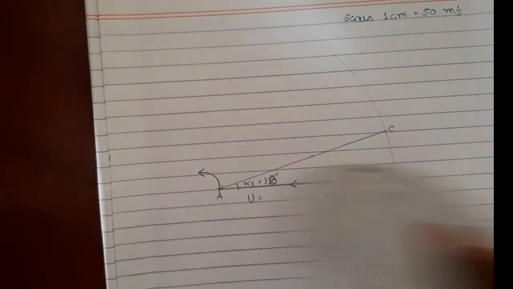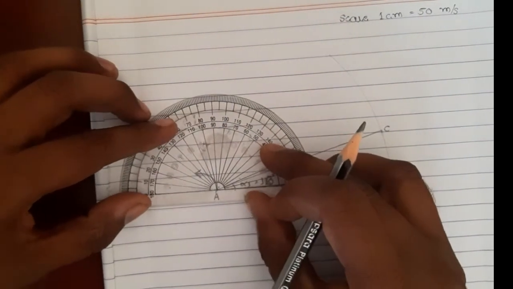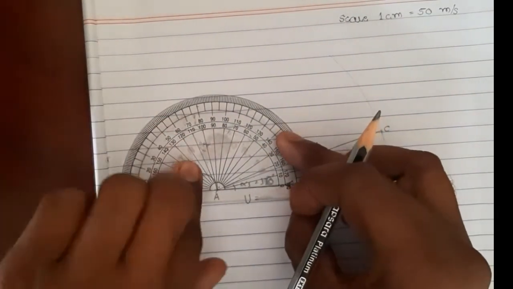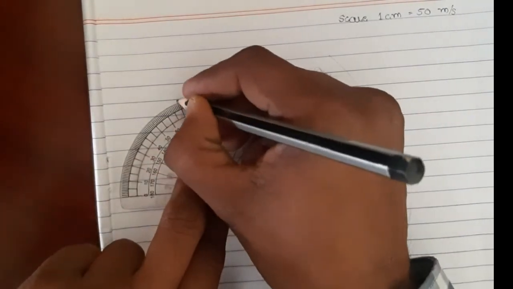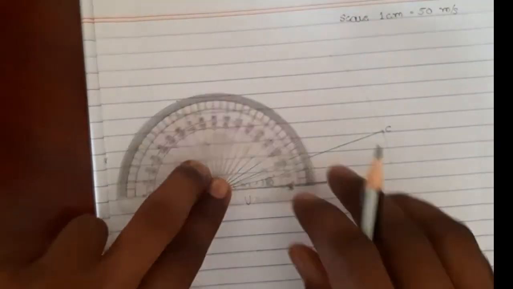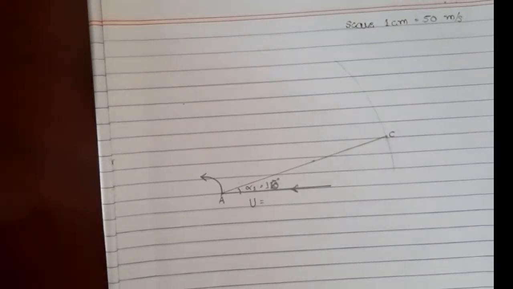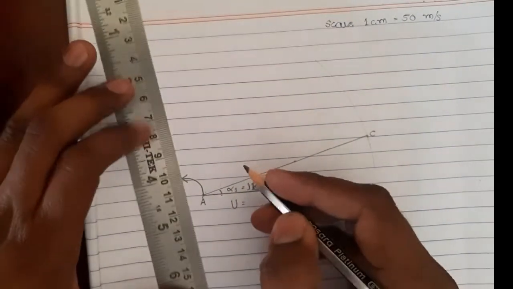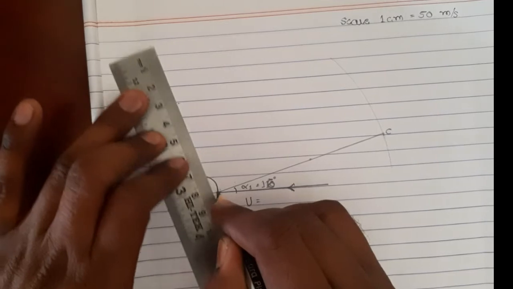So let me mark 110 degree first, that is 90, 100 and 110, right? So in this direction, let me draw a 2 centimeter line.